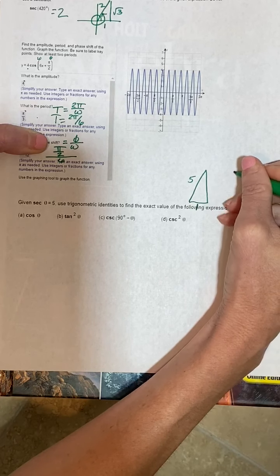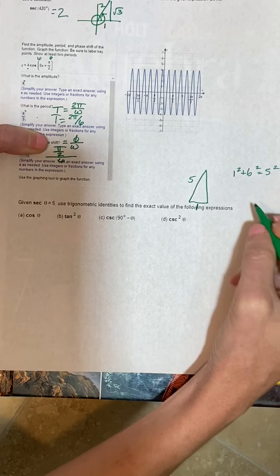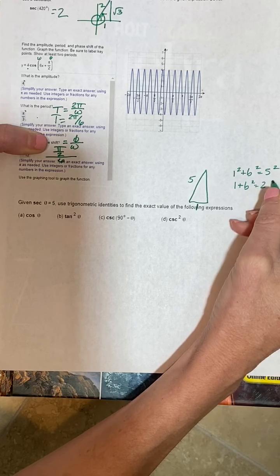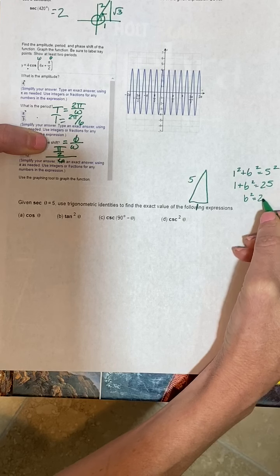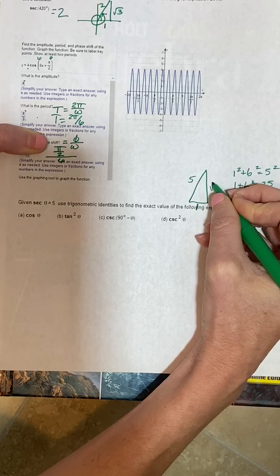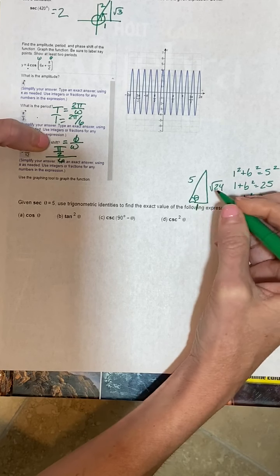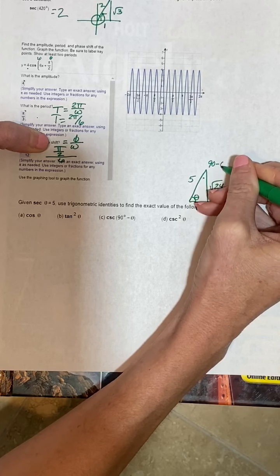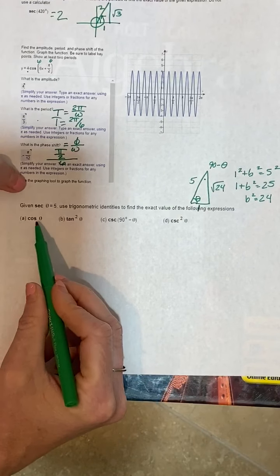So I'm going to have 1 squared plus b squared equals 5 squared. So I get 1 plus b squared equals 25. So my b squared equals 24, or b is the square root of 24. So if this is theta, this angle up here will be 90 minus theta. Keep that in mind.